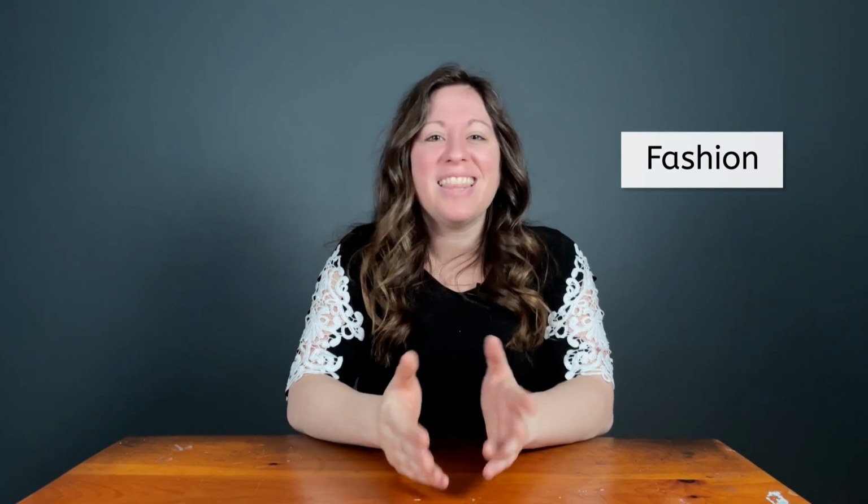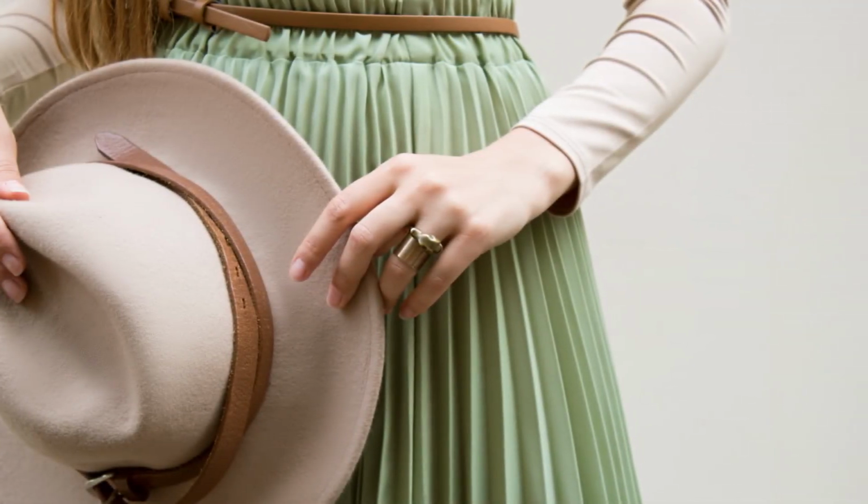In fashion, line is used to create the shape and form of clothing, as well as convey a sense of movement and style. Sometimes fashion can even be considered wearable art. Let's see if you can find some examples of line in these fashion images. What type of line or lines do you identify in the fall of this skirt? Do the straight lines create a sense of stiffness to you or elegance?